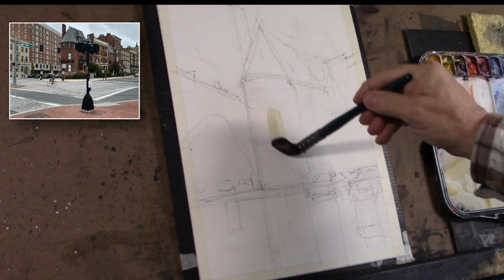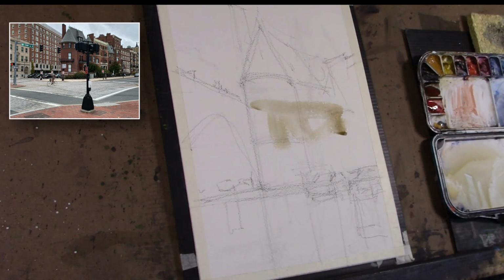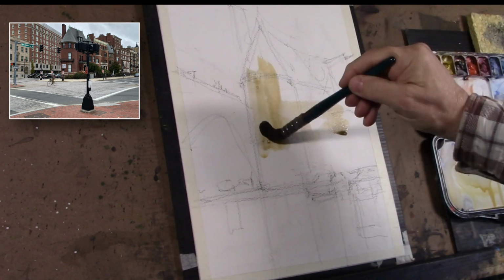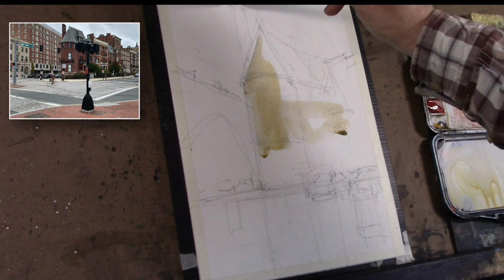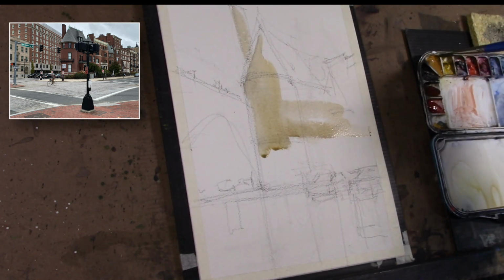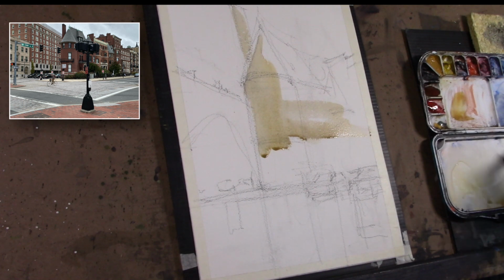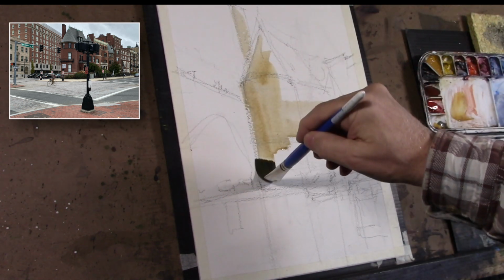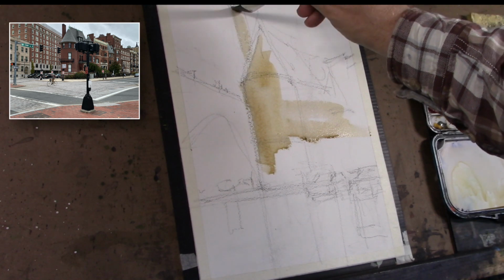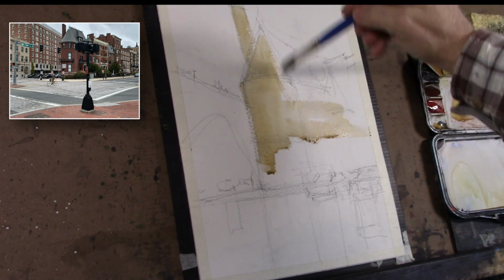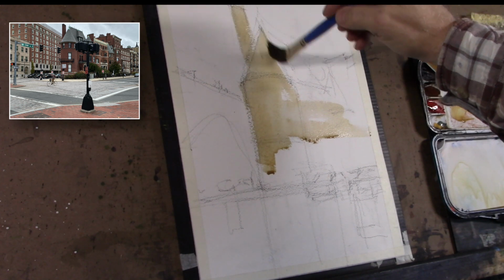Let's go see what happens. If we're starting light, there's still a lot of room for manipulation. Some nice hard edge shapes up there.